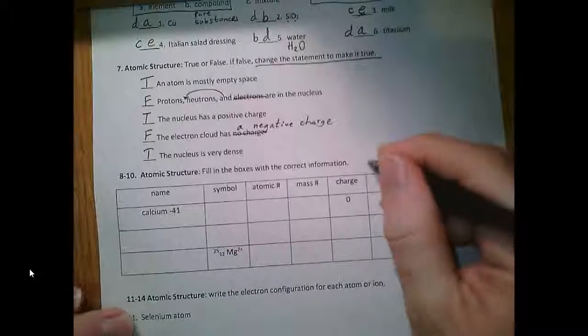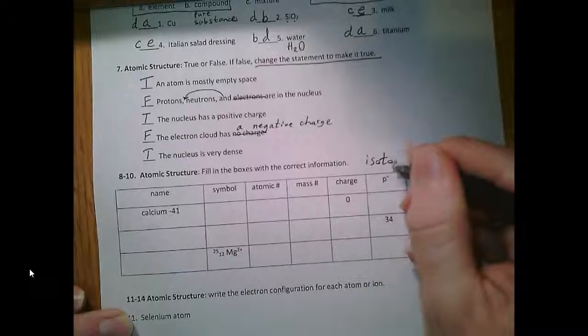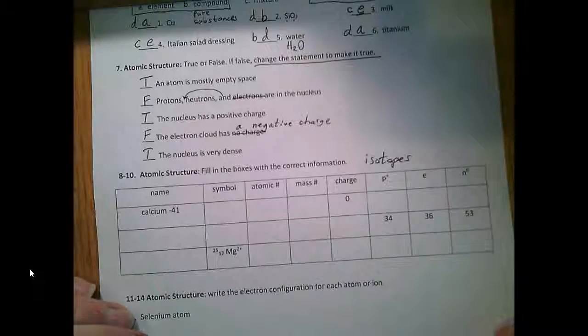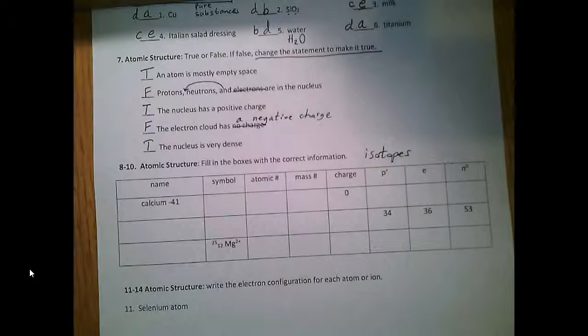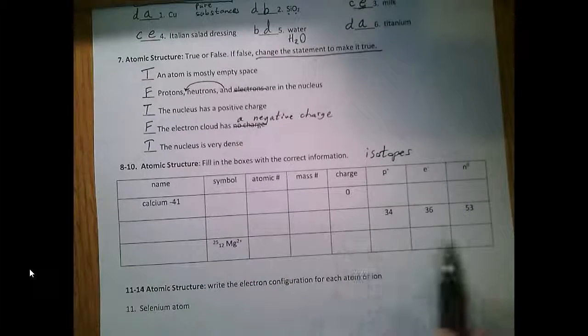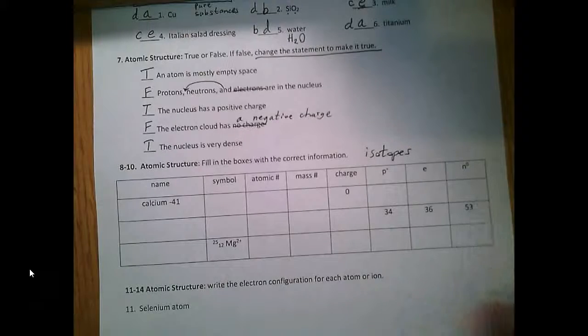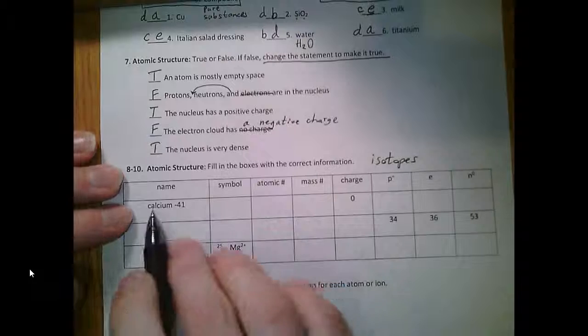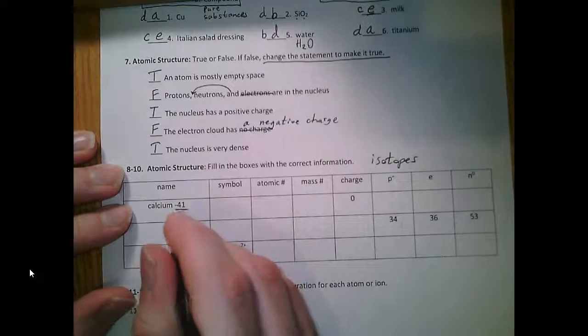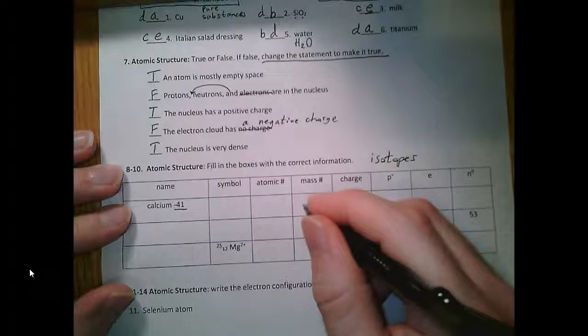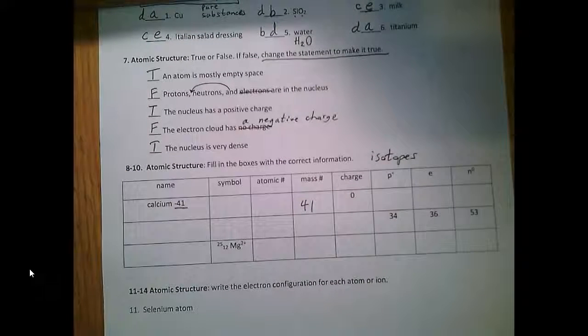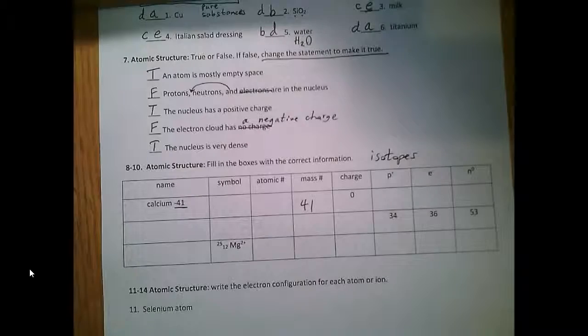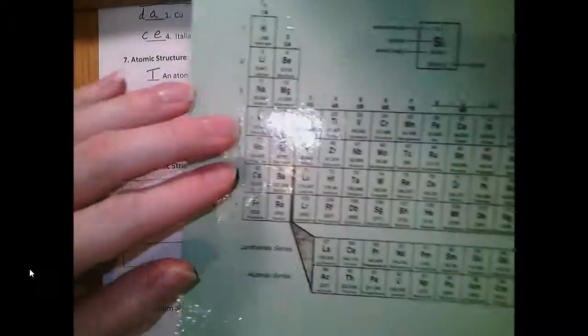This is talking about isotopes. So if you need to know which notes to look at, these are the isotopes notes, or atomic structure. Trying to figure out what the symbol, atomic number, mass, charge, protons, electrons, neutrons are, or finding the name. So calcium 41. This tells me the mass number, so we'll put that down, 41.